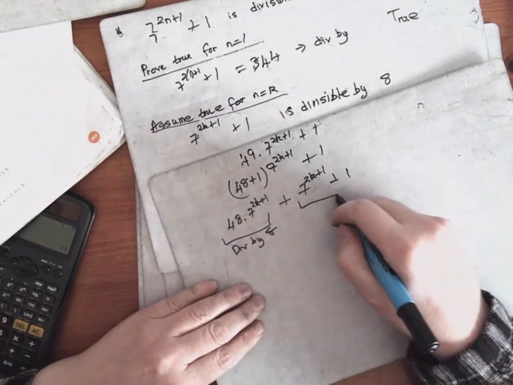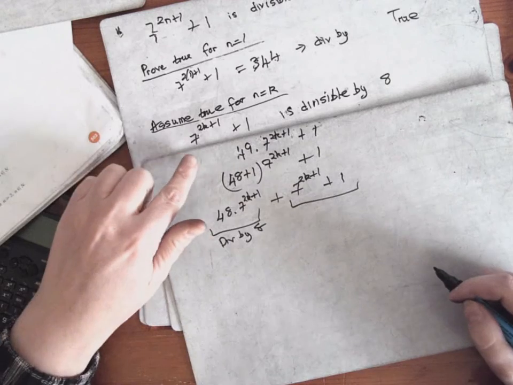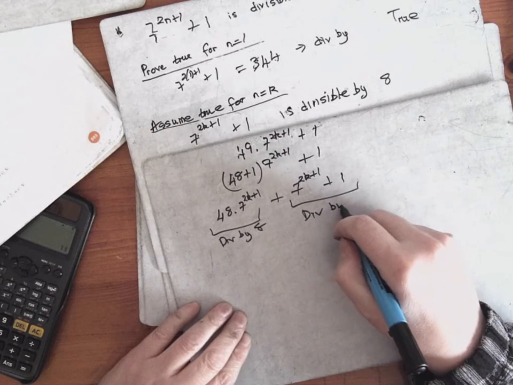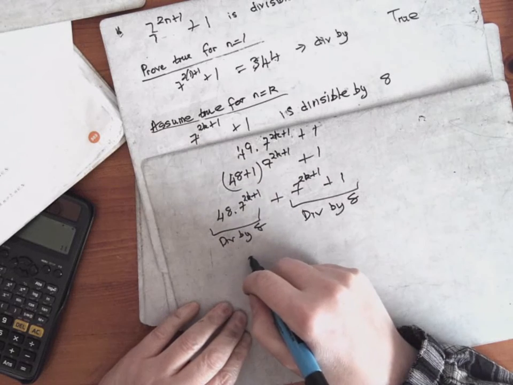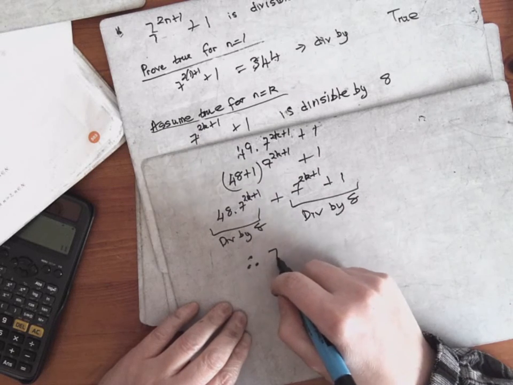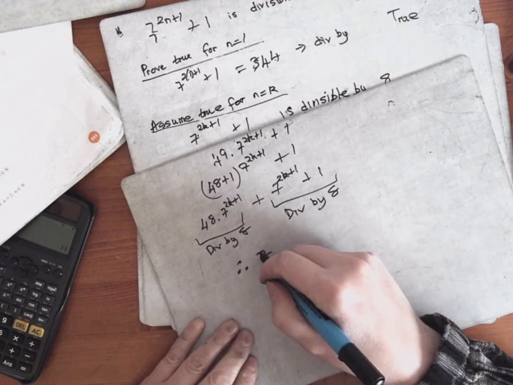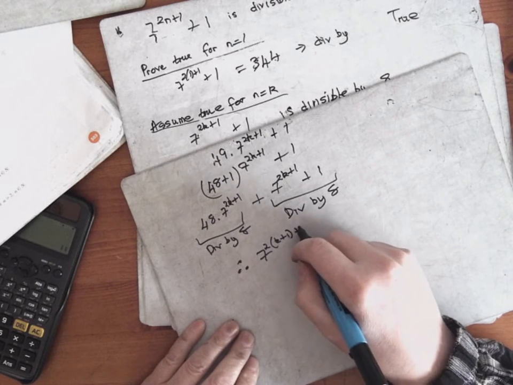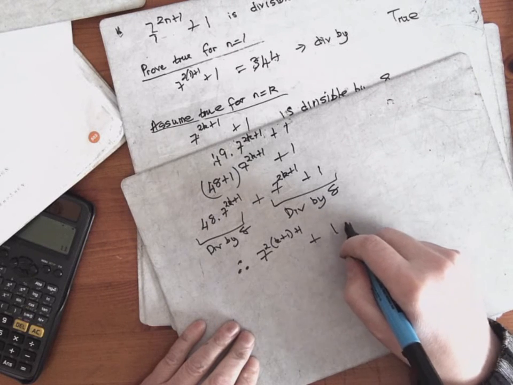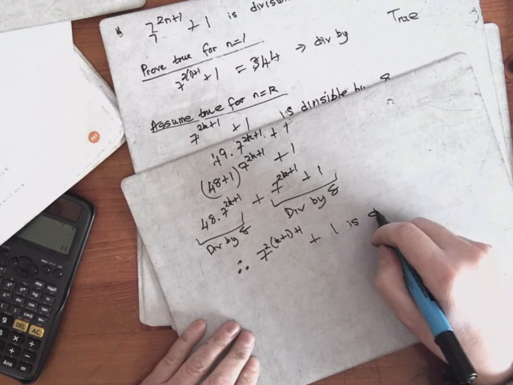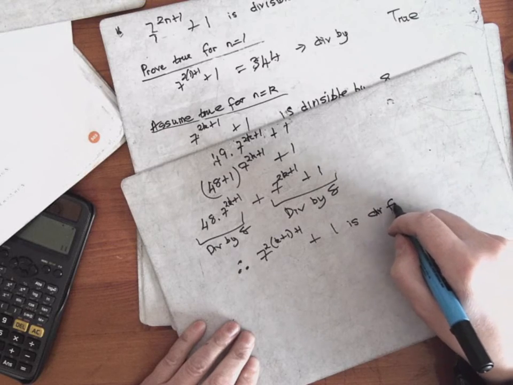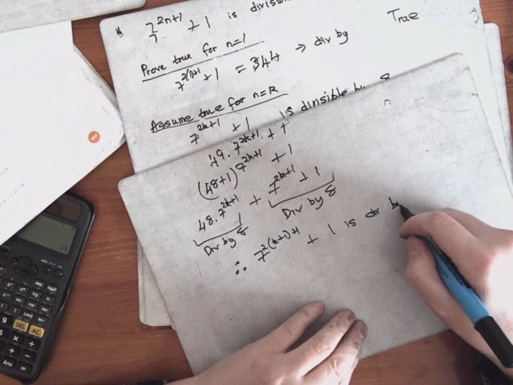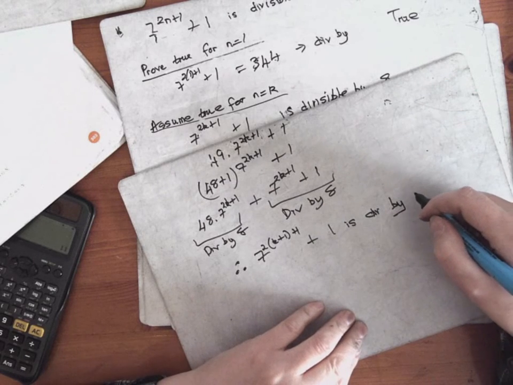And this bit was your assumption up there, right, so there's your assumption, so this is also divisible by 8. So if the bits are divisible by 8, the whole lot is divisible by 8. So 7 to the power of 2 times k plus 1, plus 1, plus 1 is divisible by 8. And then you write your 4 sentences. True for n equals 1, true for n equals k, true for n equals k plus 1, and therefore true for all n element of N.